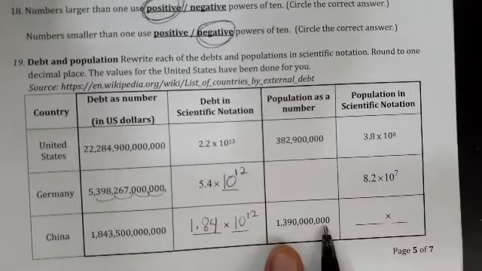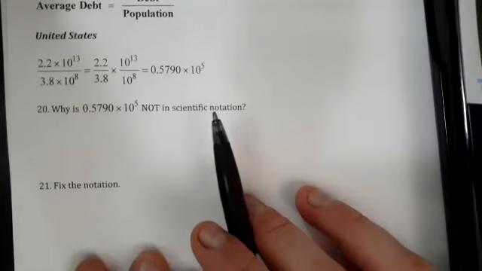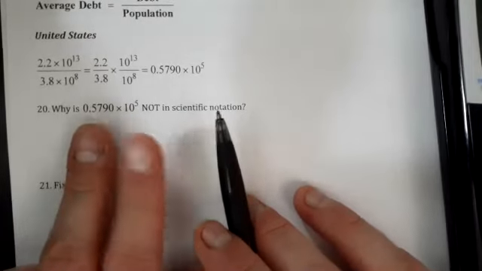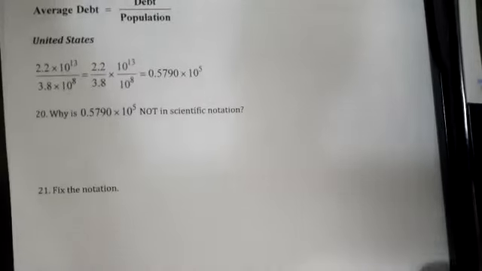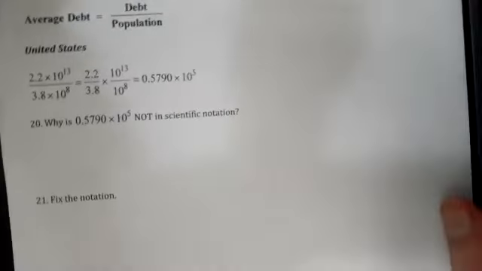They're doing 2.2 divided by 3.8, which gives me that 0.5790. And if we look at this, this is a really quick way to get to almost scientific notation. But this thing is not scientific notation. And so if I'm looking at this, I really need to move my decimal over one more spot.